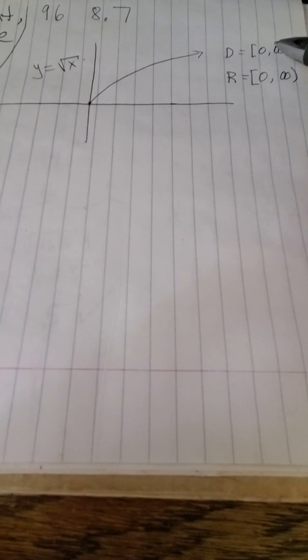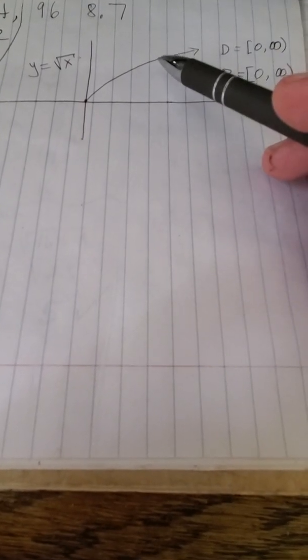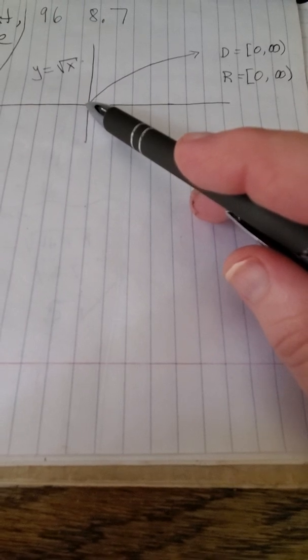The domain means all the x values that can go into this function. And that's all the x values starting from 0 all the way to infinity. I like to think of the domain as the shadow that this thing makes on the x-axis. So if I would shine a light down, it would shine directly on this half of the x-axis. It would not hit the other half of the x-axis, the negative half, at all. So it's every x value from 0 to infinity is in the domain.